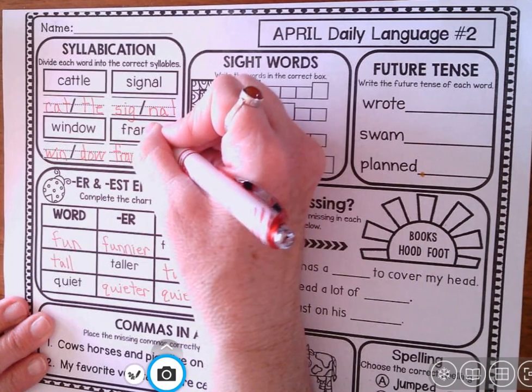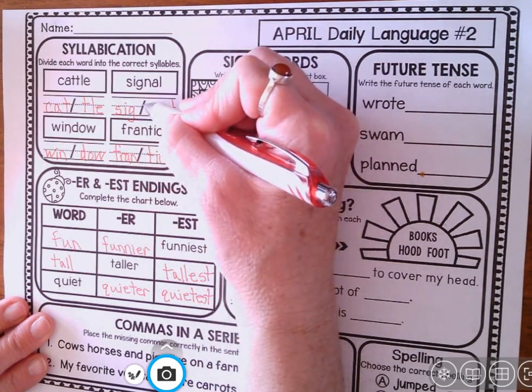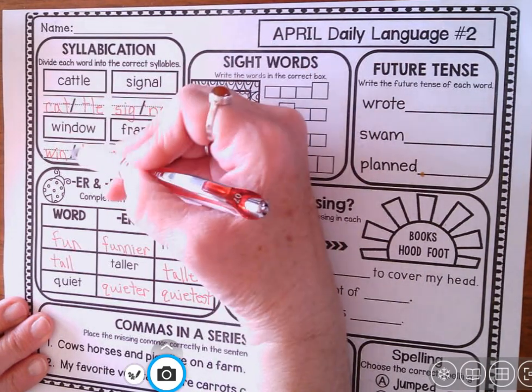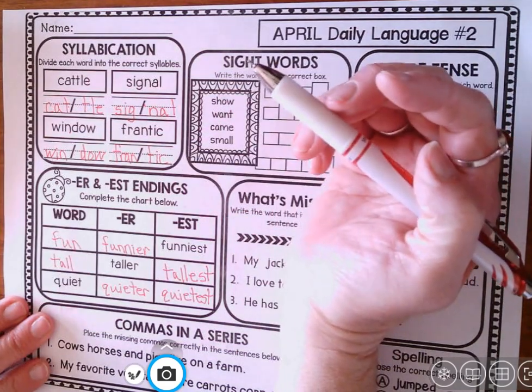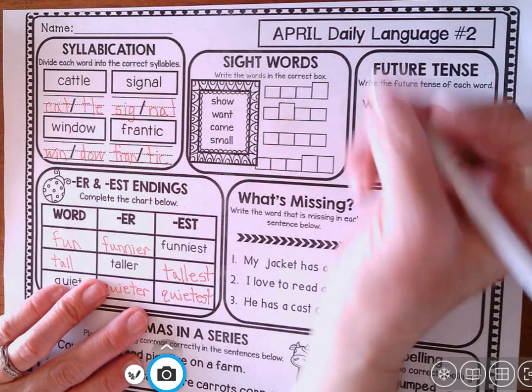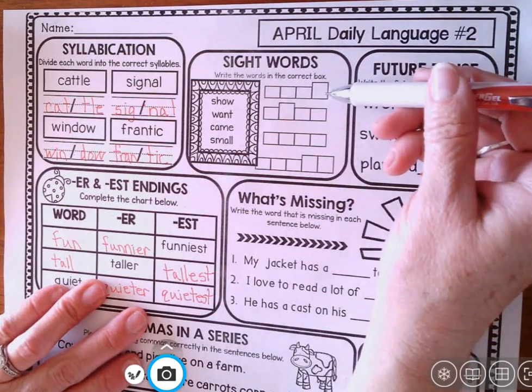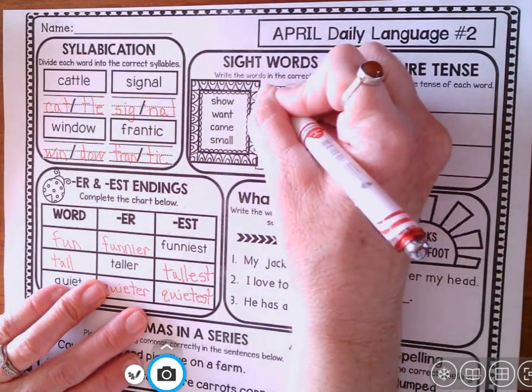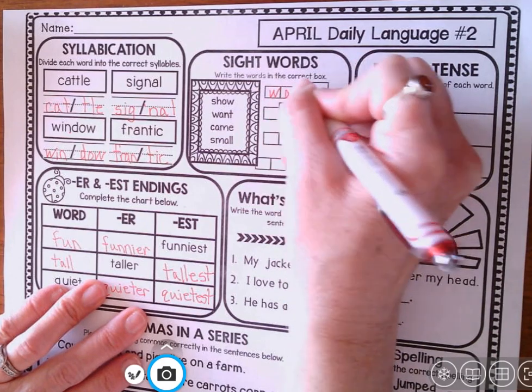Frantic. Do you see how they all are separated with 2 in between 2 consonants? Okay, sight words. First, we need to find the one that has only a tall one at the end. So that would be want.